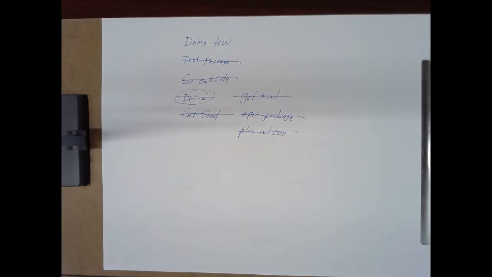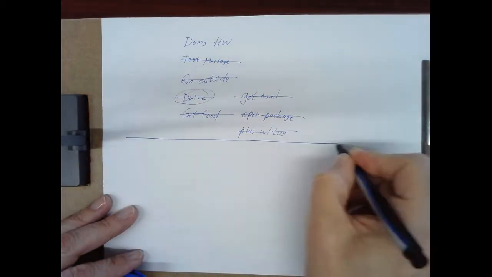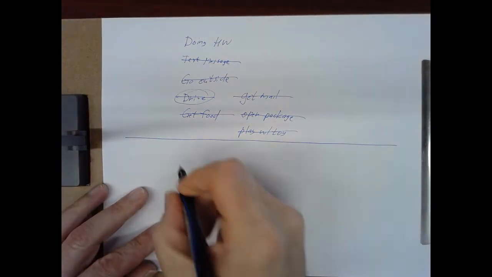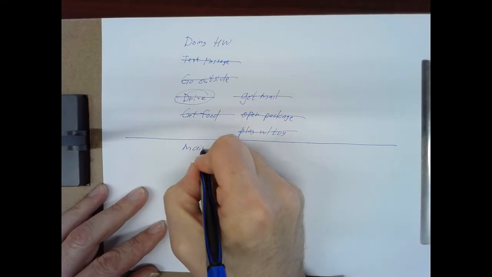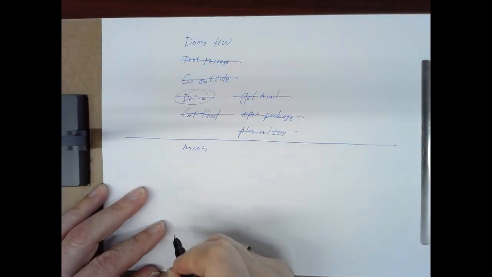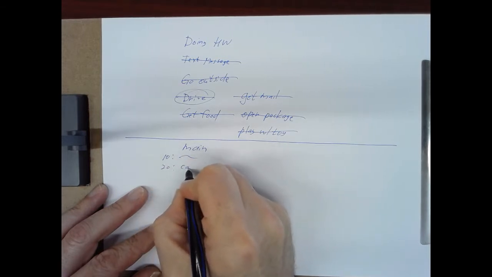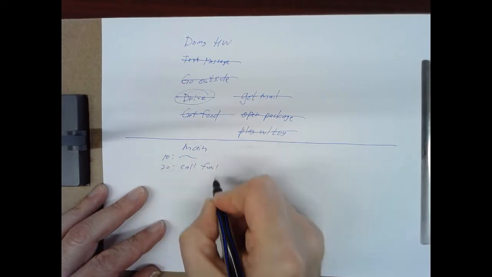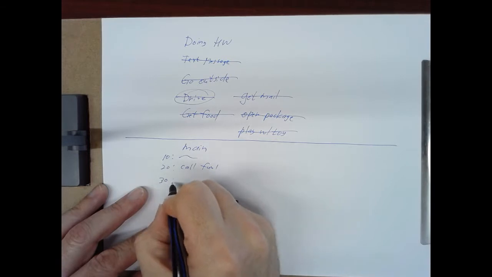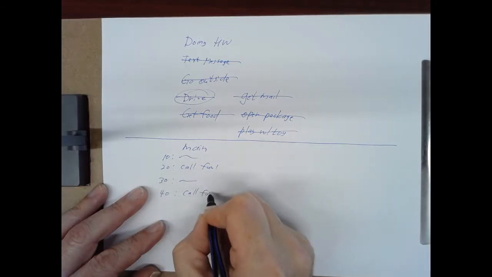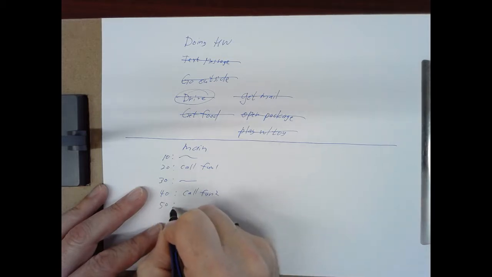And we do a less amusing version of this every time we make calls to functions. So you start off with a main program, and I'll put line numbers on my code. So line 10 does something. Line 20 says call function 1. Line 30 says do something else. Line 40 says call function 2. And line 50 is the end.